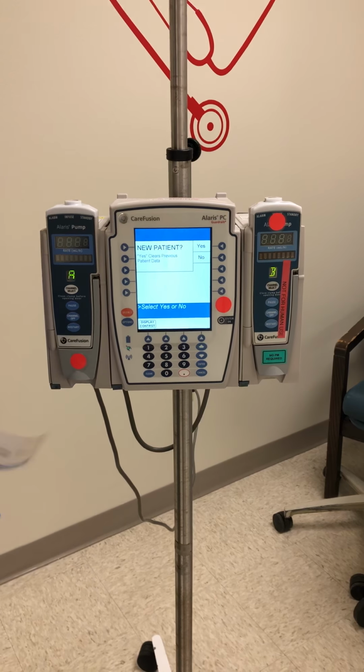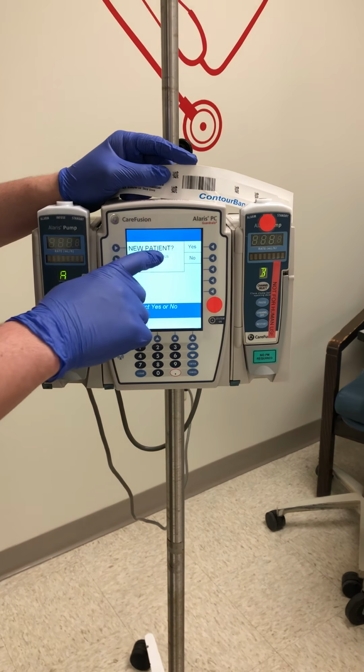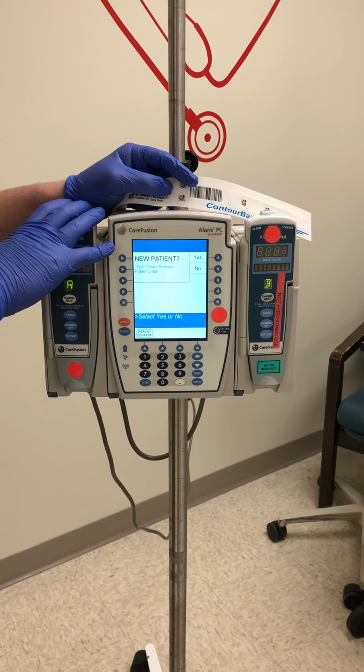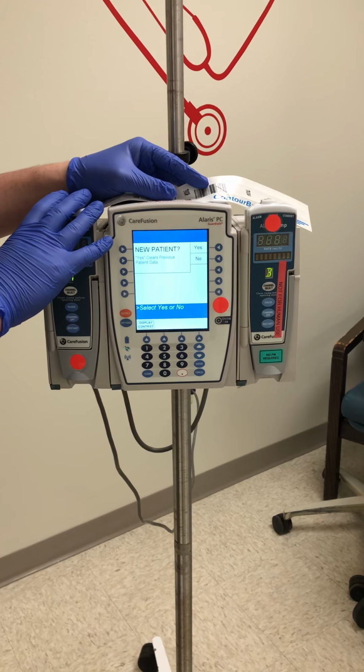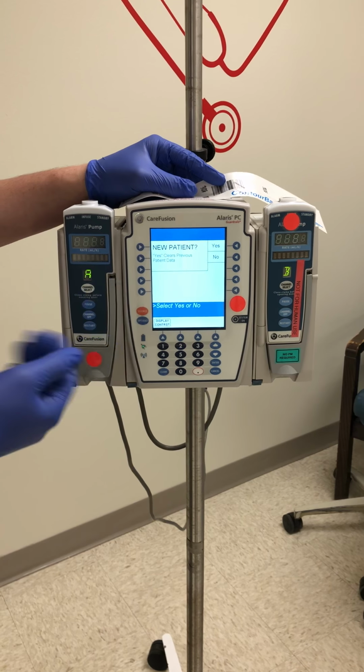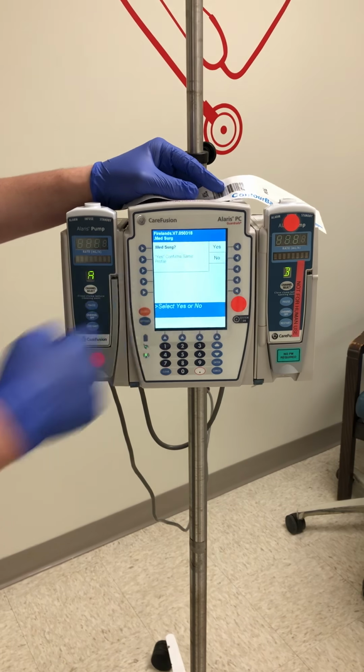First thing that you will see when you power on the IV pump is it's going to ask whether or not this is a new patient. These IV pumps are programmed for each patient to make sure we're infusing the correct medications. You'll hear some beeps if you don't hit the buttons quickly enough. So what I'm going to do is hit select yes.